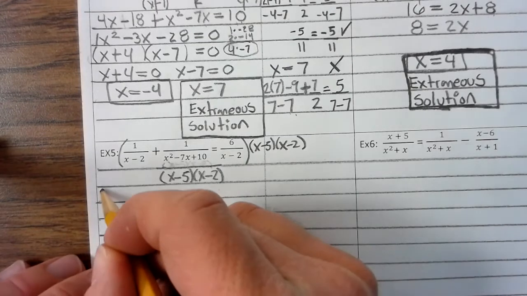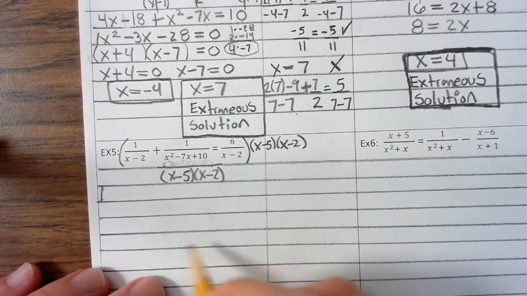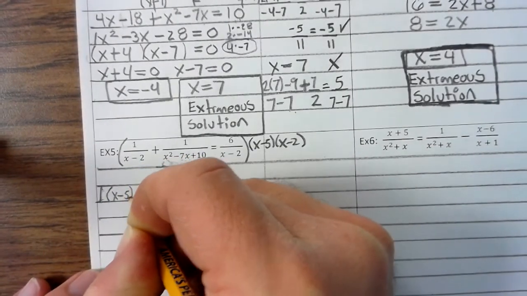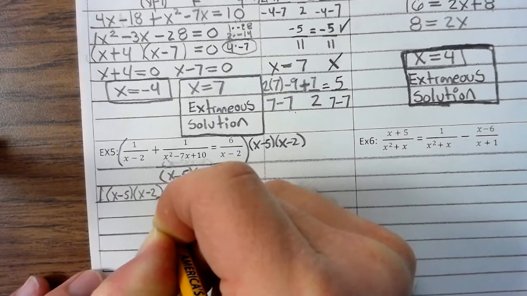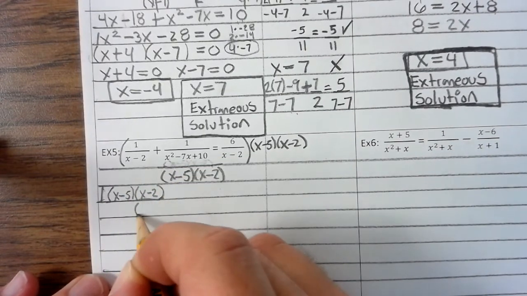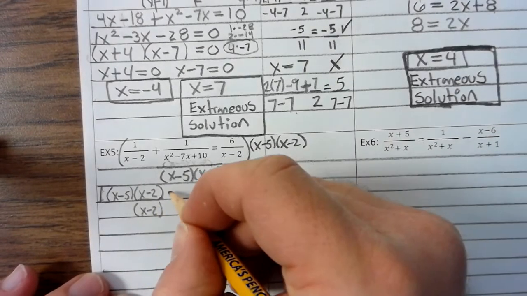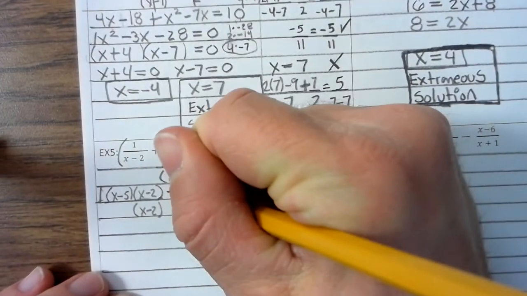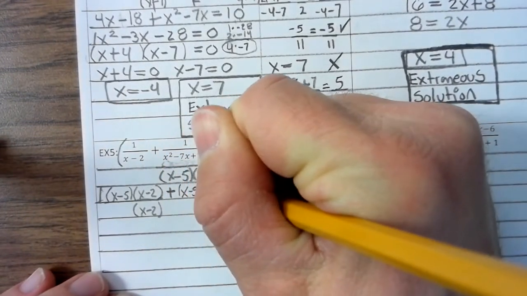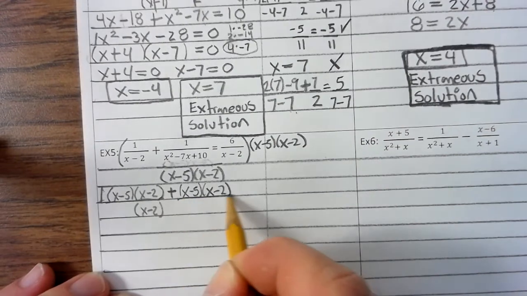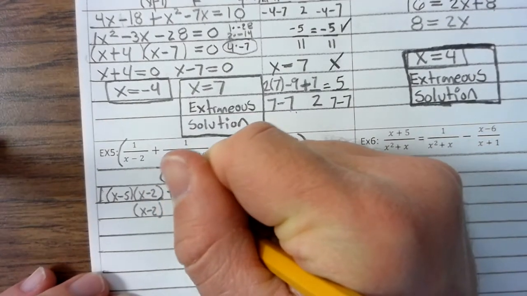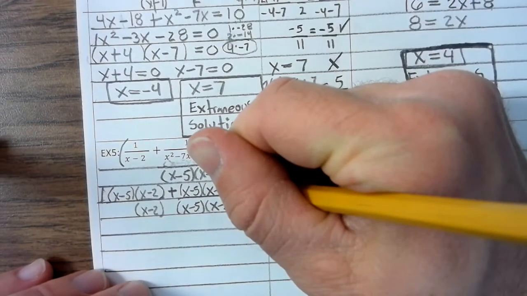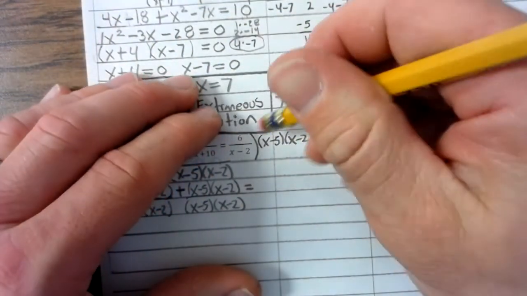Okay, so then that's 1 times (x - 5)(x - 2), divided by (x - 2), plus (x - 5)(x - 2), divided by (x - 5)(x - 2), equals... I think I'm just going to have to steal space from this.